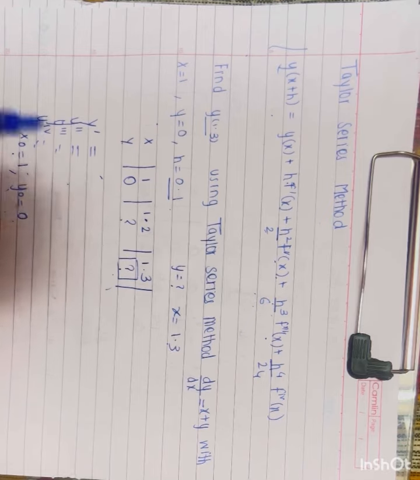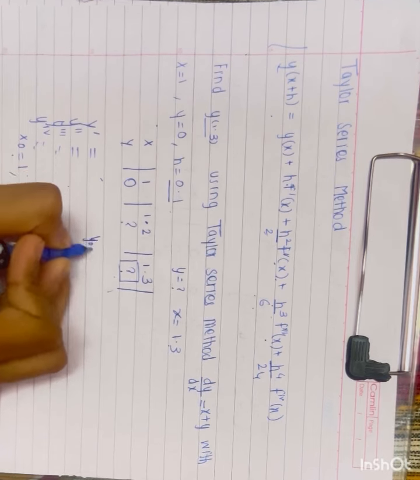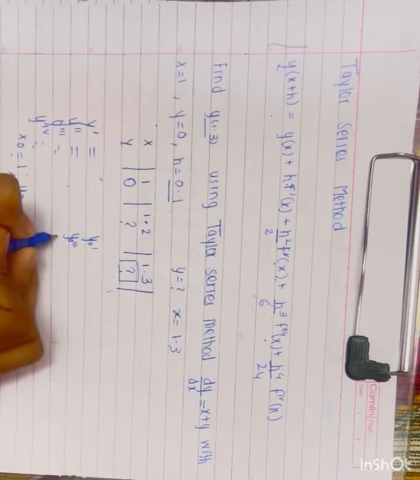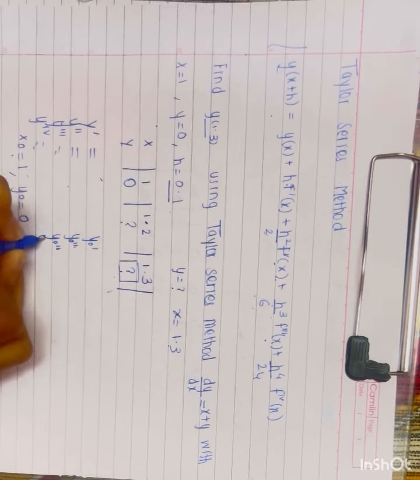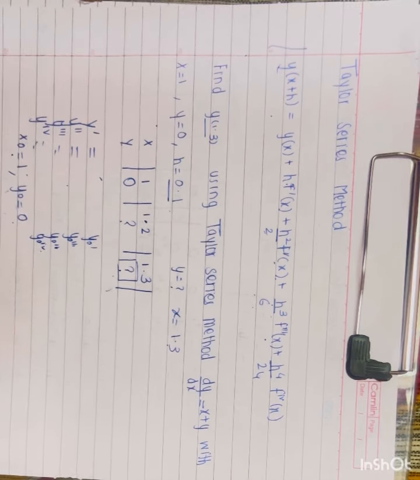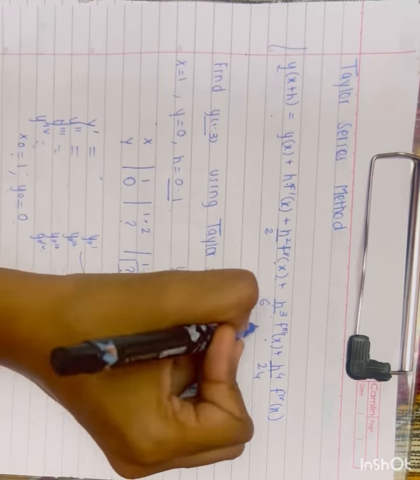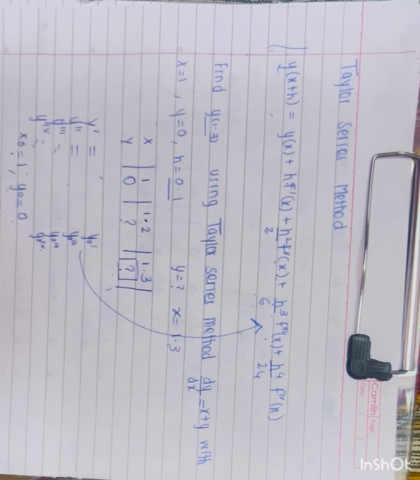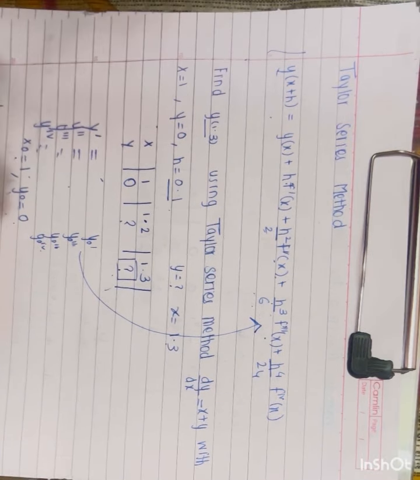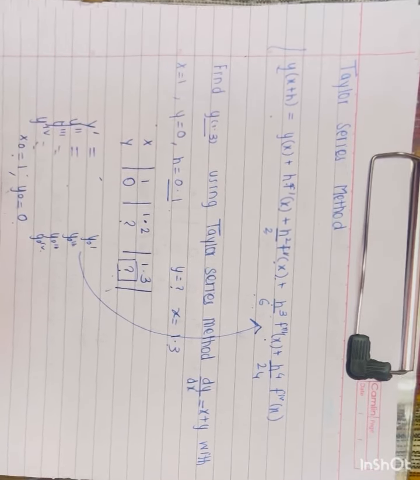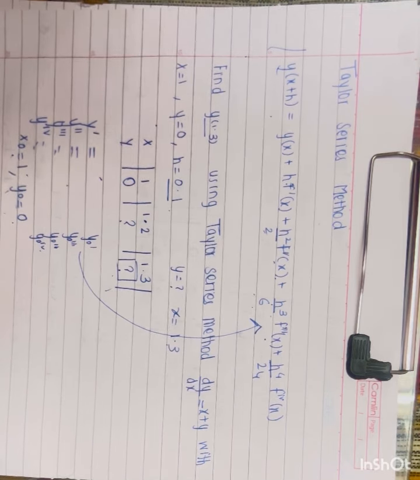And then whatever values we get of y naught dash, y naught double dash, y naught triple dash, y naught fourth derivative, that we substitute in this equation, and then we get the value of y1. Now this is our step 1.